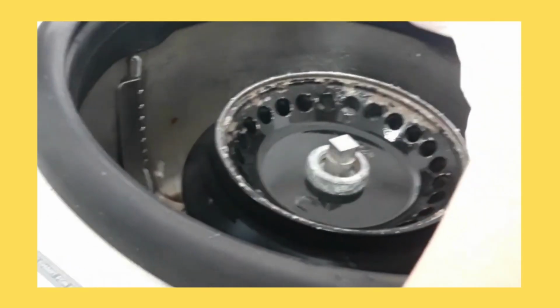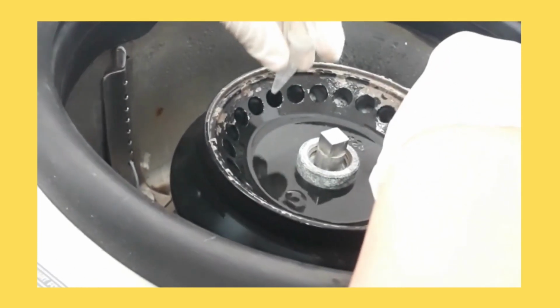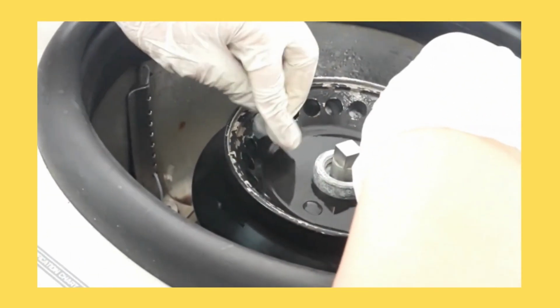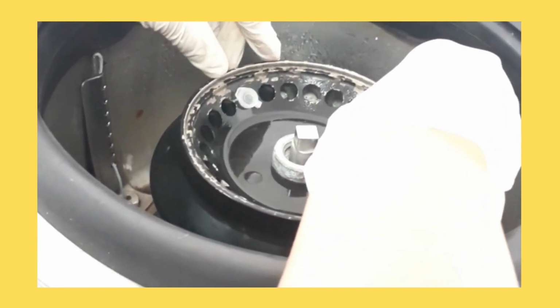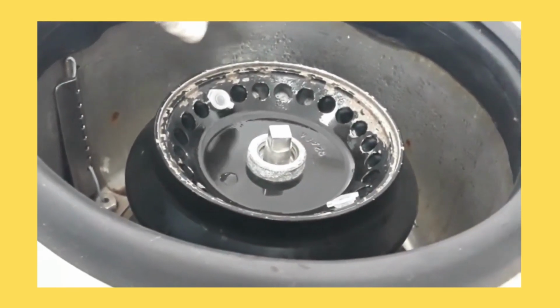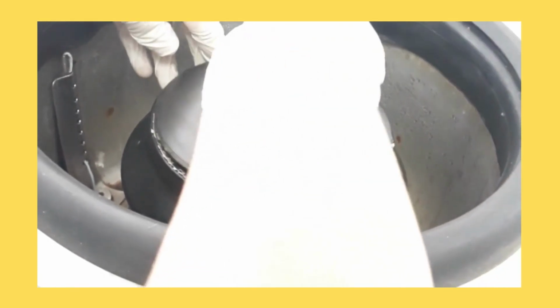Now centrifuge the microfuge tubes at 12,000 rpm for 15 minutes at 4 degrees Celsius. This centrifugation will help to separate the mixture into three phases: a red organic phase containing the protein, the interphase that contains the DNA, and the upper aqueous phase which contains the RNA.